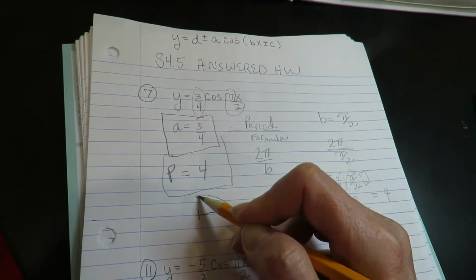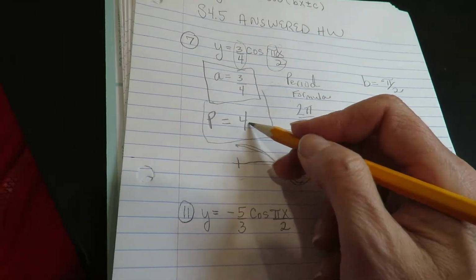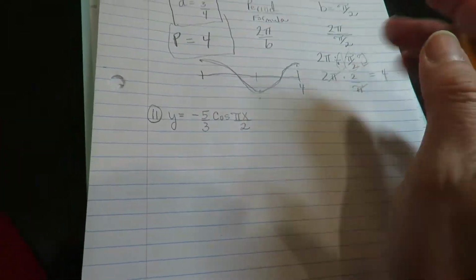Okay, so for the cosine to swing through one of its cycles will be 4 units long. That's what that means you found. All right, let's do another one.